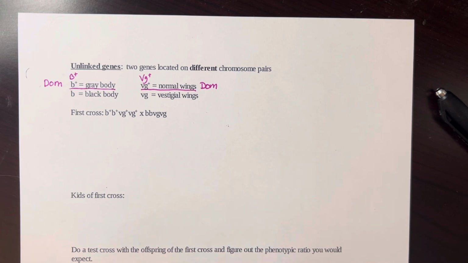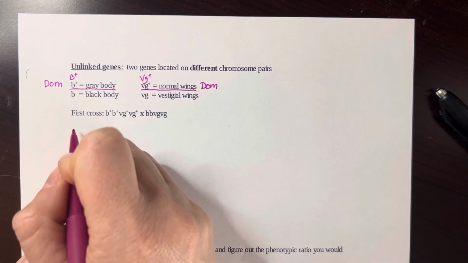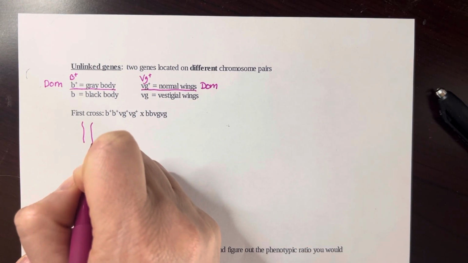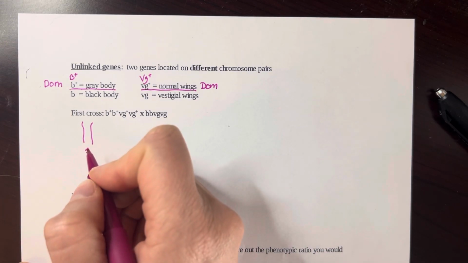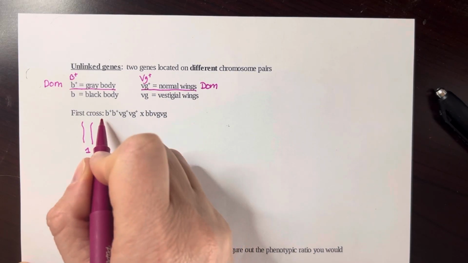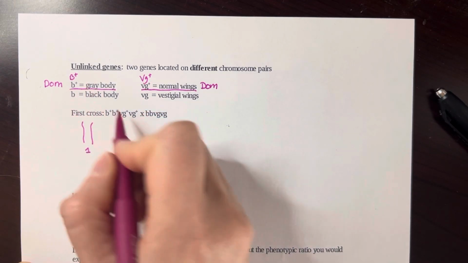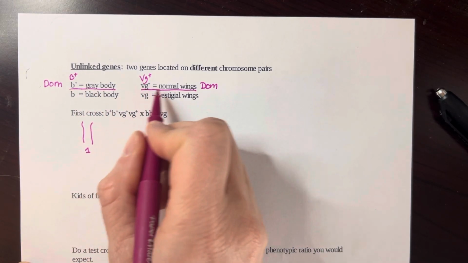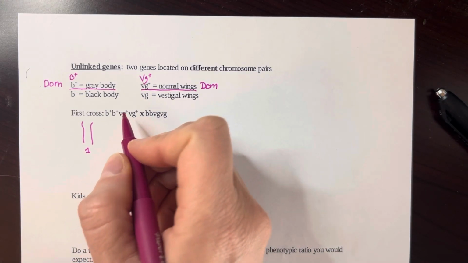All right, so let's look. I'm going to do some color coding. So we're going to look at if they're on different chromosome pairs. So that means that, let's say the gray and black body gene is on chromosome pair number 1. Looking at this individual, this is our cross. This is the first individual. They are B plus, which means they have a gray body, VG plus, which means they have normal wings.